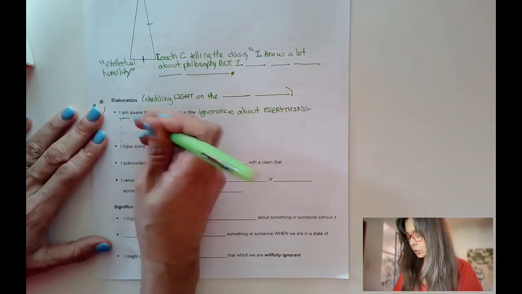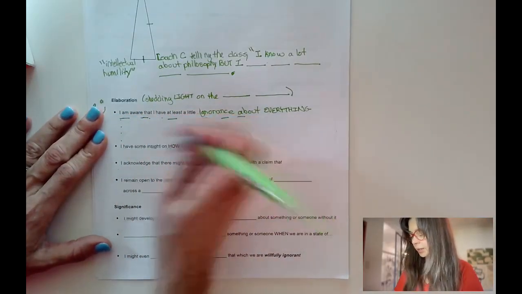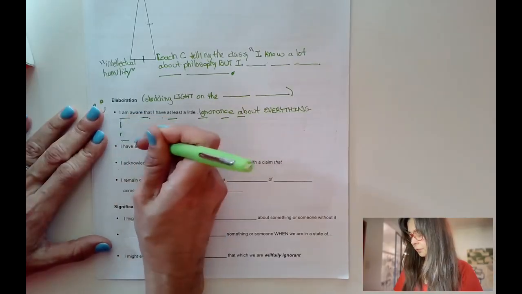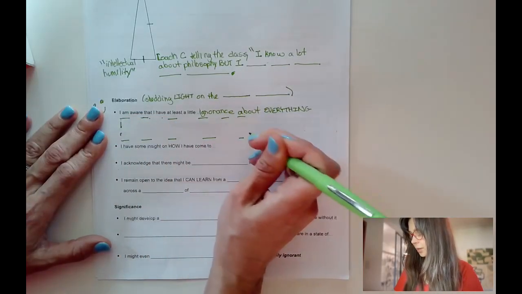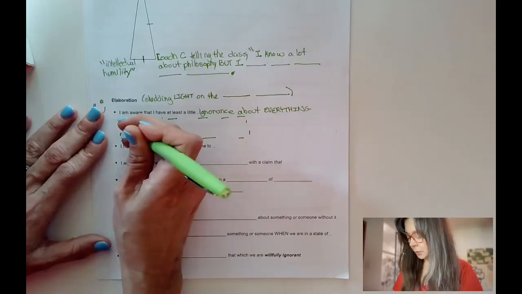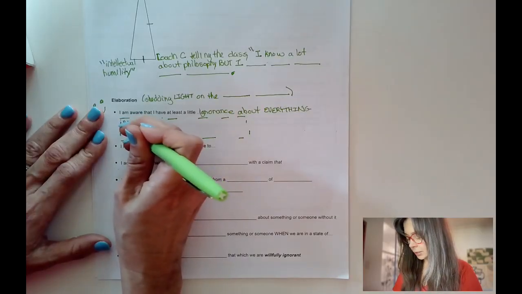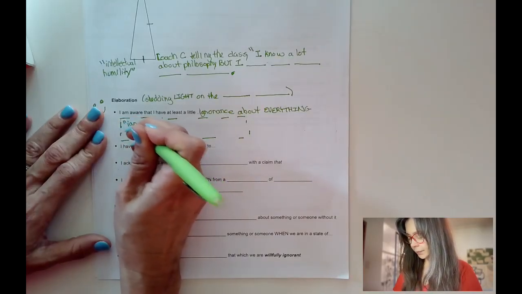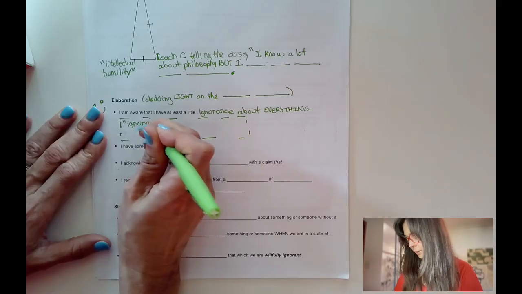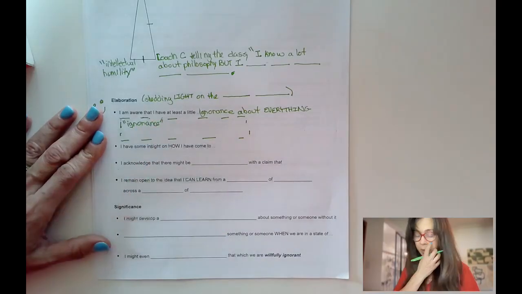So let's draw a text box. I often do text boxes when I'm adding additional information to shed light on something. So here I want you to write the word ignorant or ignorance. Let's do ignorance. Okay, put it in quotation marks.